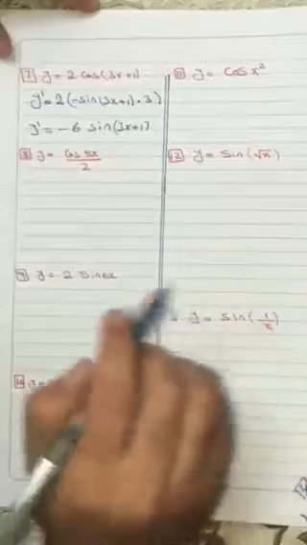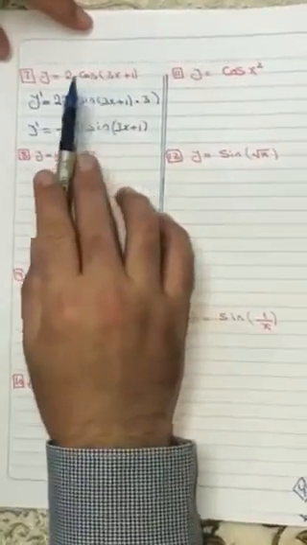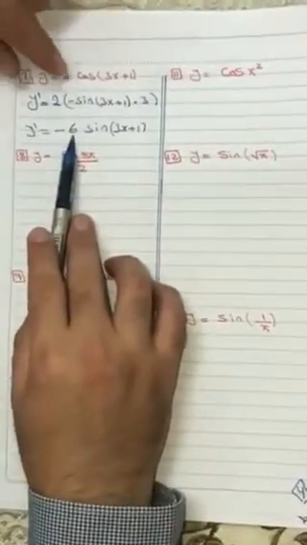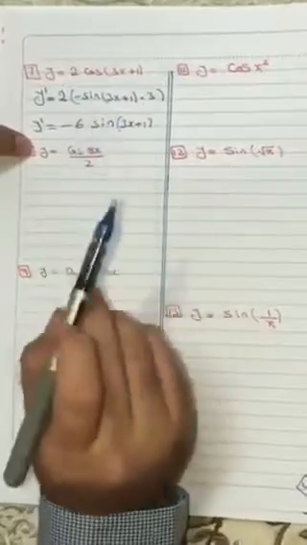It's also correct. For example, you can start with the differentiation of the angle: 3x is 3. 3 multiplied by 2 is 6. Then the derivative of cosine is negative sine. So you can write it direct in this step.